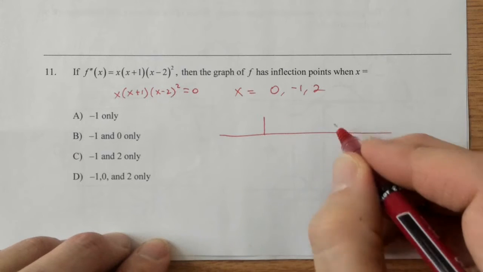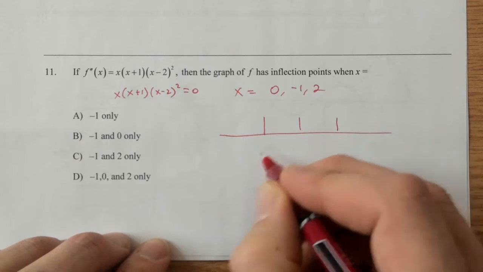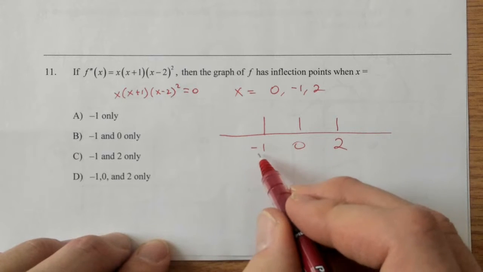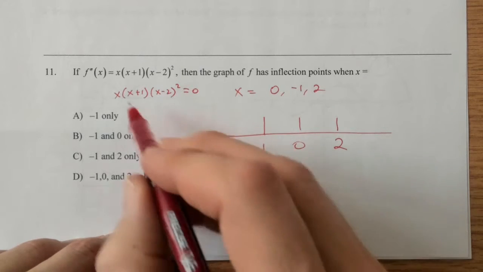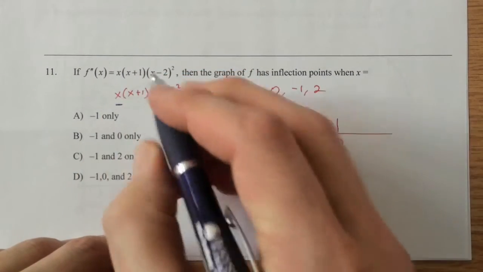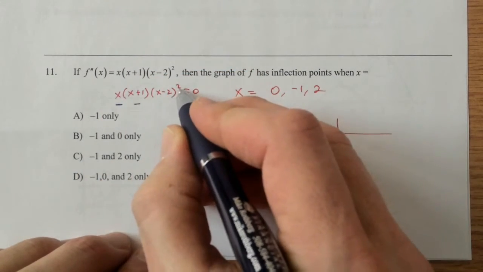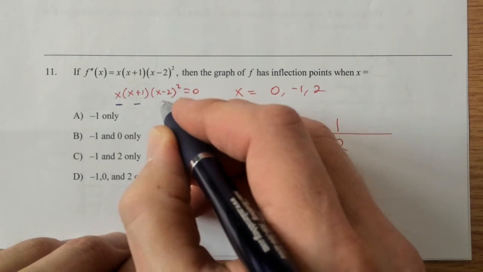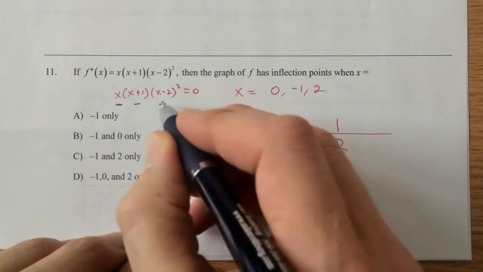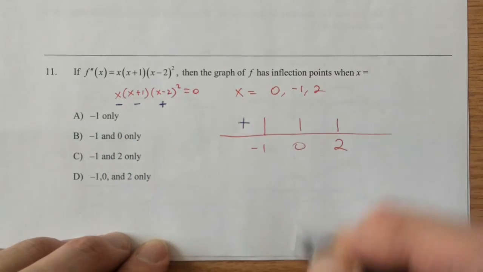We can throw these on a number line. Negative 1, 0, and 2. So a number to the left of negative 1, like negative 4. Negative 4 here would be negative. Negative 4 plus 1 is a negative. This is being squared, so no matter what, this will always be positive. Okay. Negative times a negative times a positive is a positive.